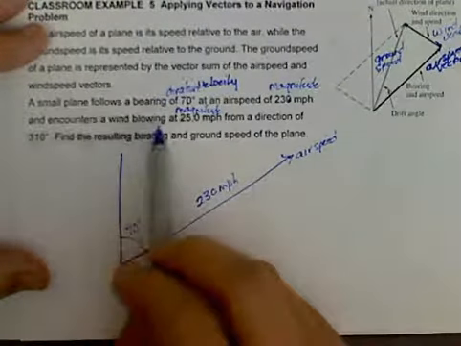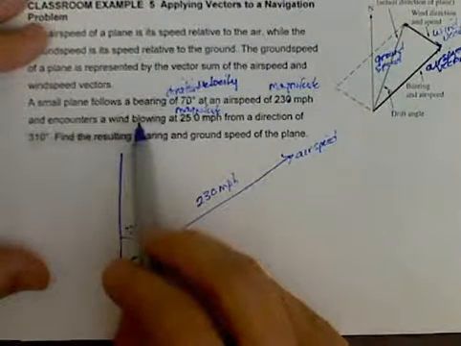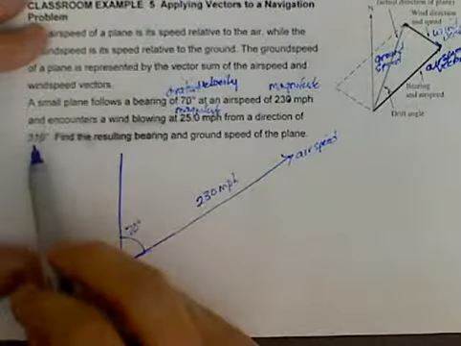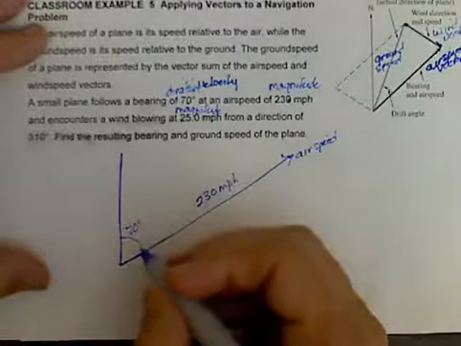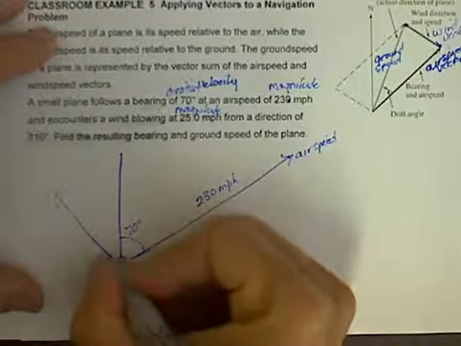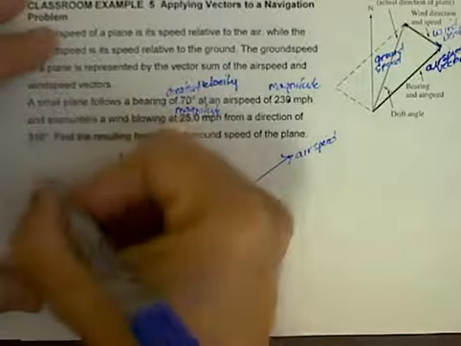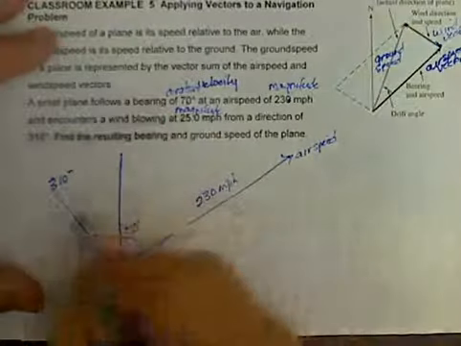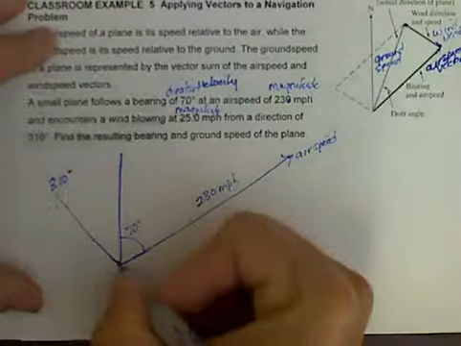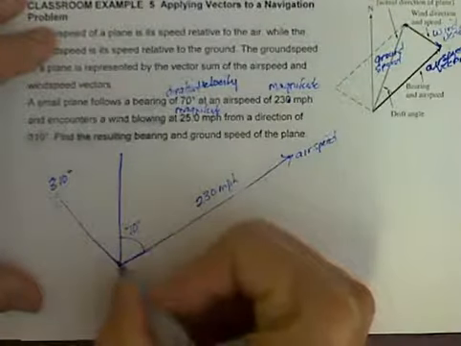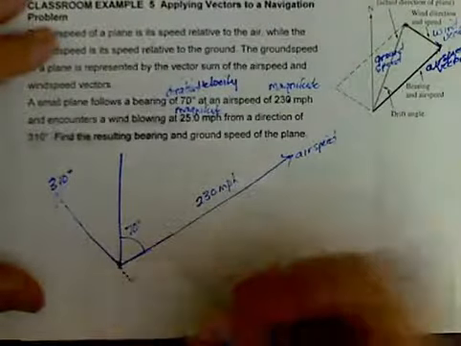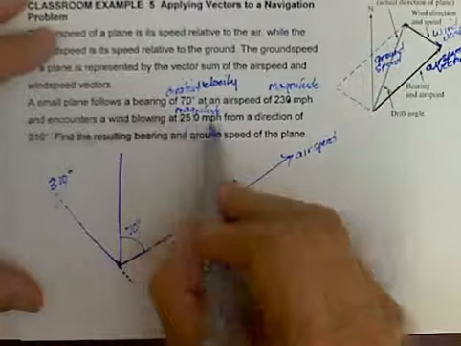And then in these ones, you have to be really careful with the wording when it talks about the wind. This says the wind is blowing from a direction of 310 degrees. If we look at 310 degrees as a bearing in our picture, that would be from here all the way around to here. But this is saying that it's blowing from a direction of 310 degrees. So actually the wind is blowing the opposite direction of that. So it's blowing this direction, and the magnitude of this one is 25 miles per hour.